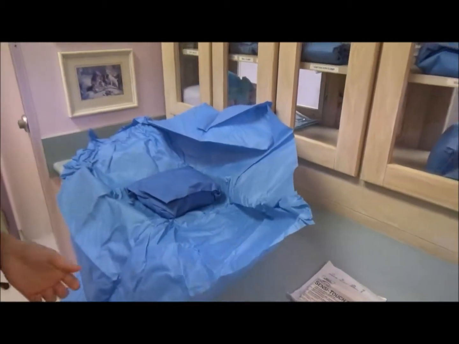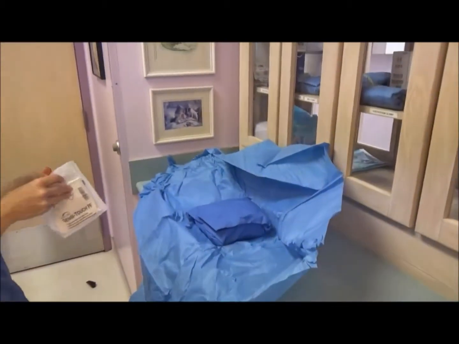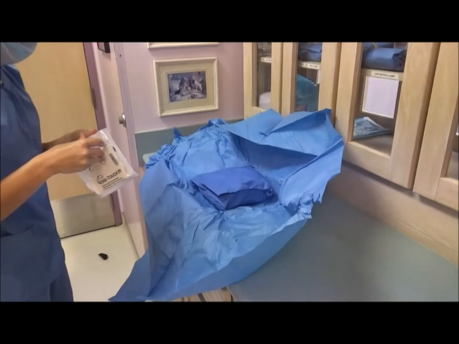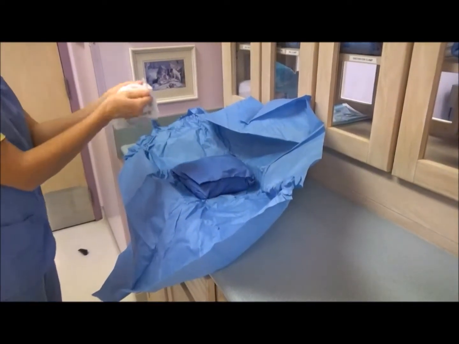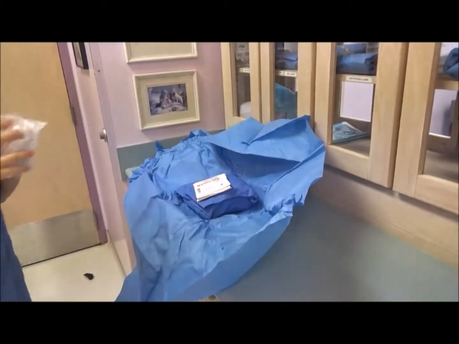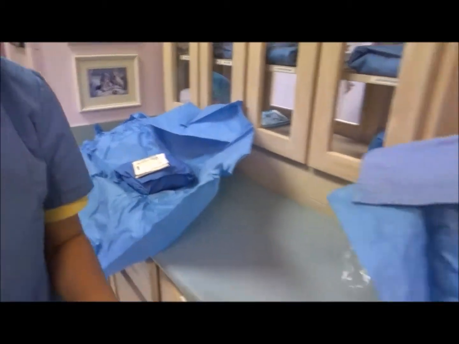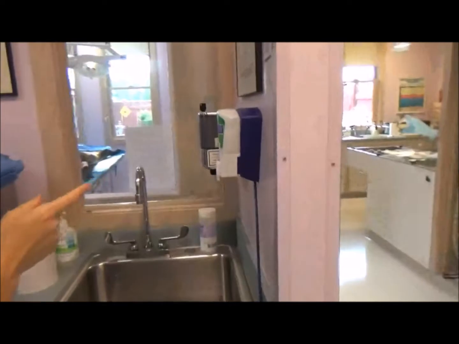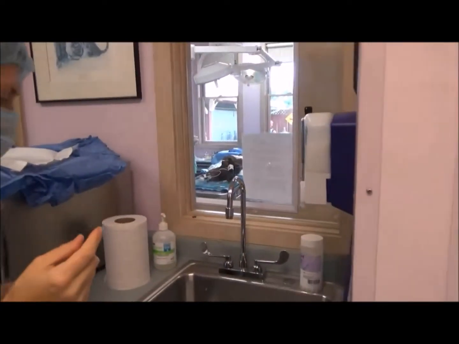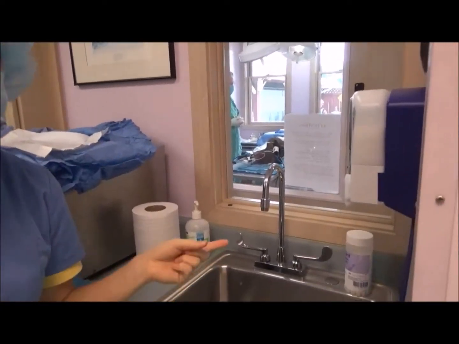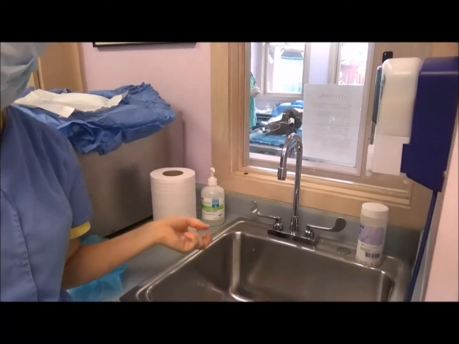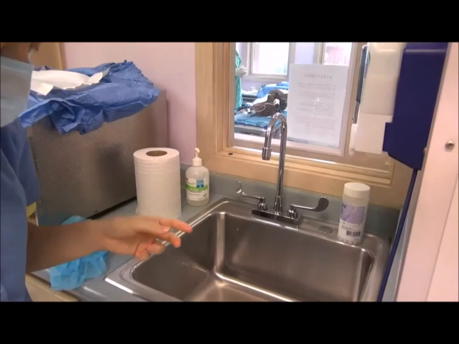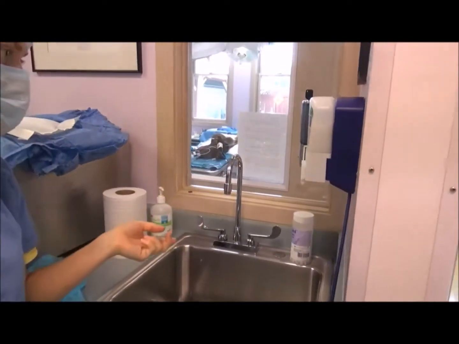That looks good. Okay, now open the gloves. Good. Okay, so now I'll come down here. We use the Avogard alcohol-based hand rub. Before you do that, you always want to clean under your fingernails with a nail pick and then wash your hands first. I've already done that. So now I'll go ahead with the antiseptic.